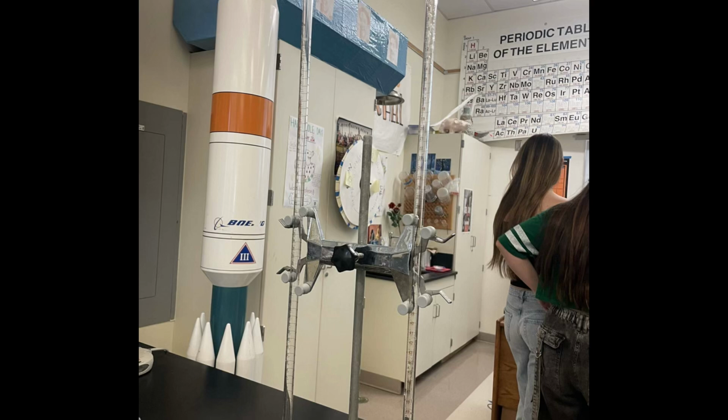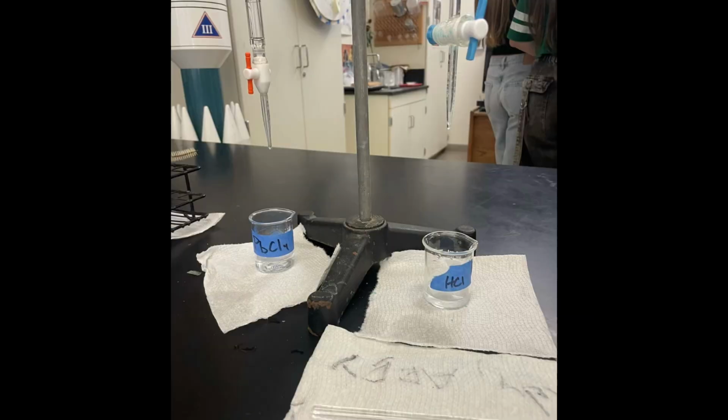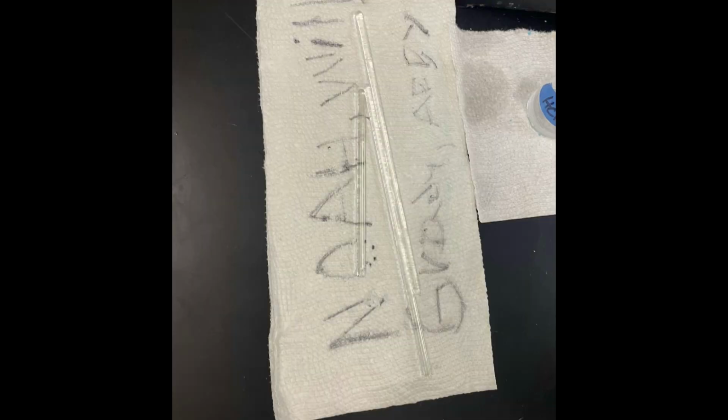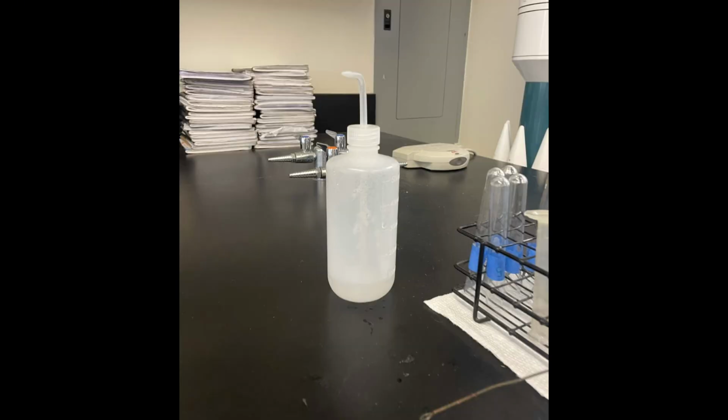What we used to measure was the burettes for the copper sulfate and the potassium hydroxide, a graduated cylinder to measure the water. We also used 8 test tubes to put each liquid into. Then we used a stirring rod to mix the liquids thoroughly together. We then cleaned each material and began our lab.